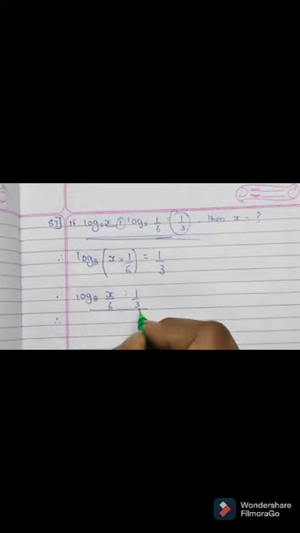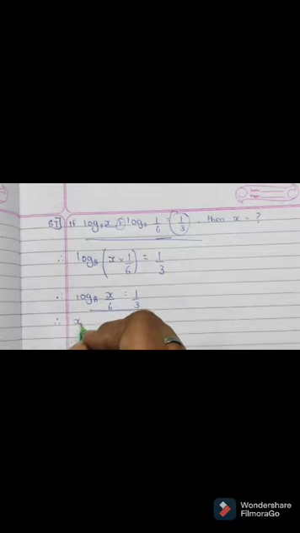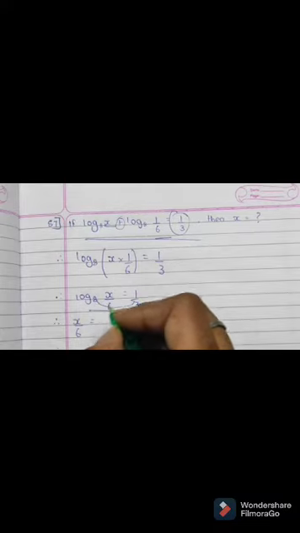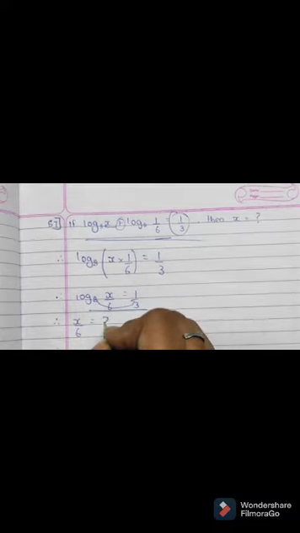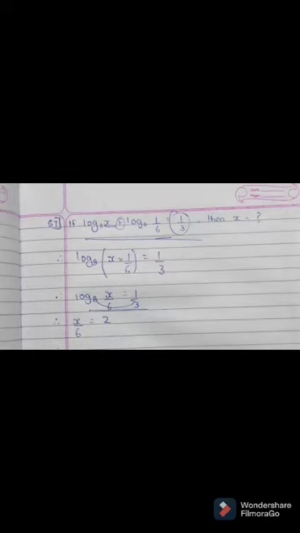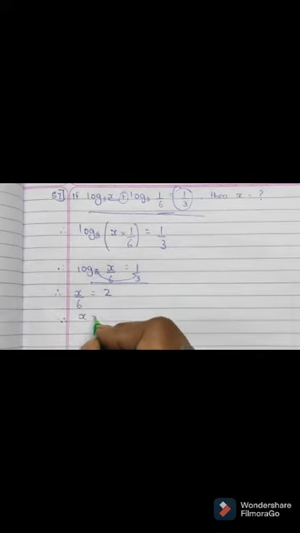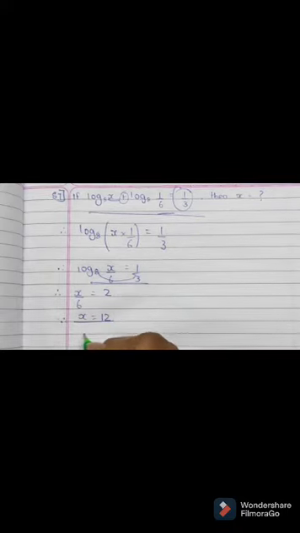Therefore if we convert this into exponential form, we will get x by 6 equals 8 raised to 1 by 3. 8 will come here and 1 by 3 will be its power, so we get 8 raised to 1 by 3, which is equal to 2, that is the cube root of 8. Therefore x by 6 equals 2. Therefore x will be equal to 12. So option A is correct.